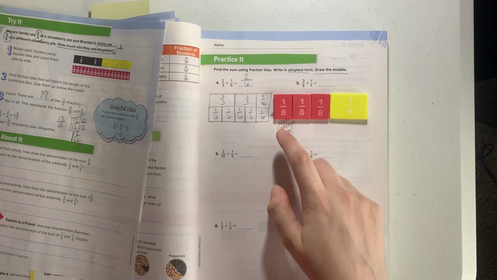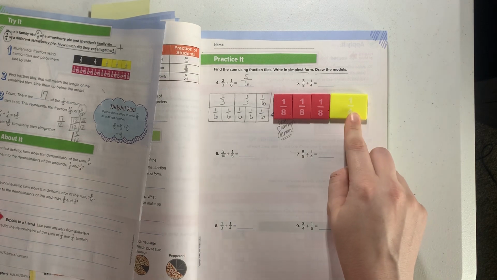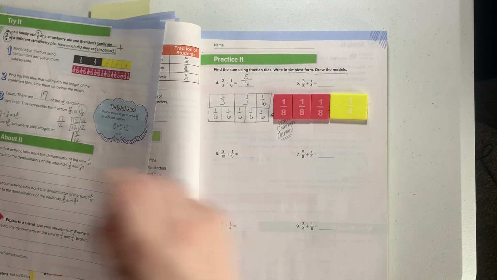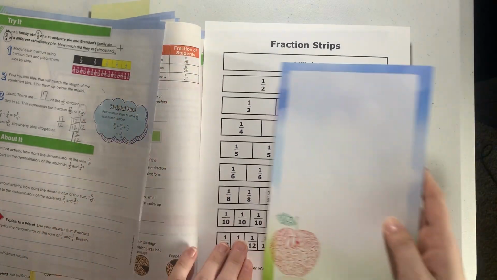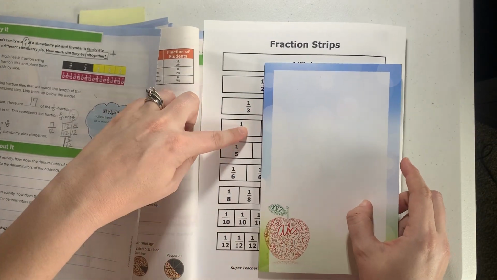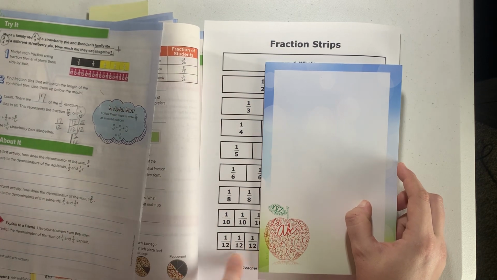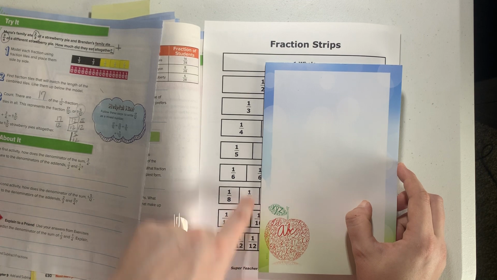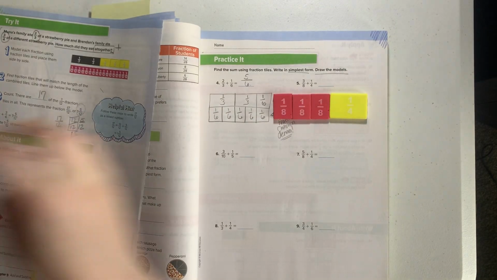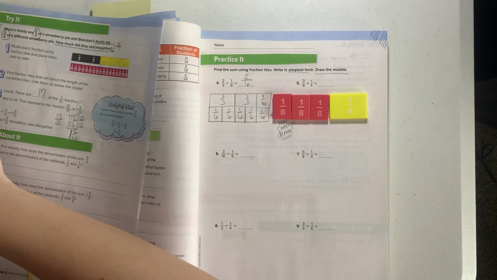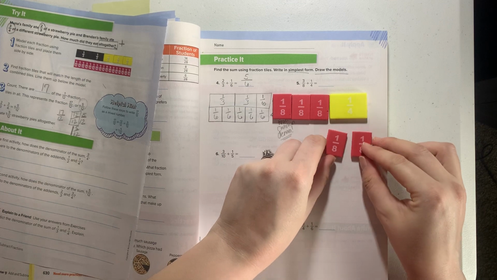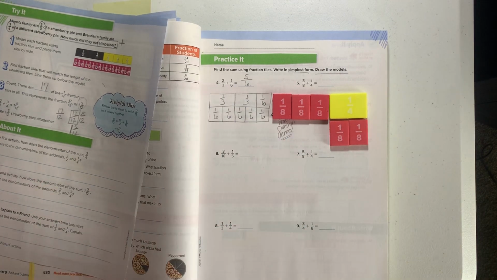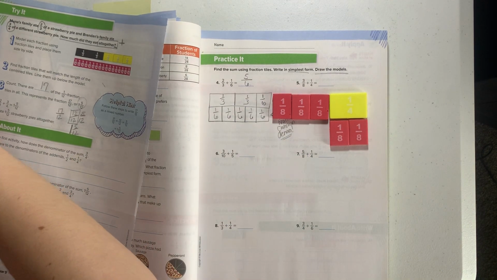8s smaller to 4ths, but I can change a 4th into 2/8. And if you look at your list here, if I'm looking at a 4th, there's 1/4 here. It's the same as 2/8 or 3/12. Well, 12 doesn't do me any good here, but the 8 works. So that's what I'm going to do. So 1/4, I'm going to change to 2/8. And I'm going to keep my 8s.